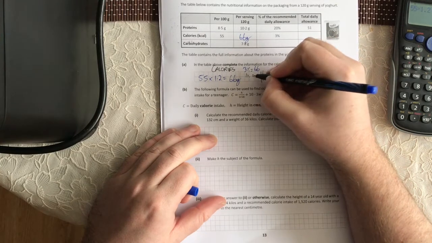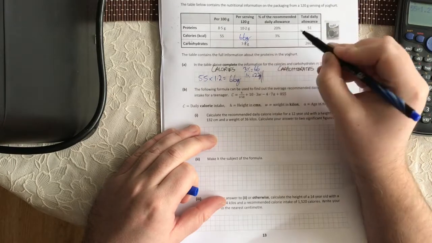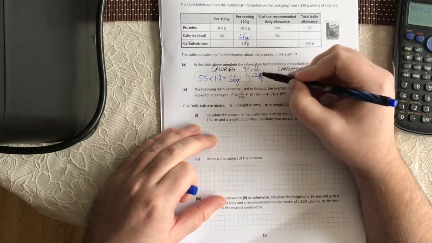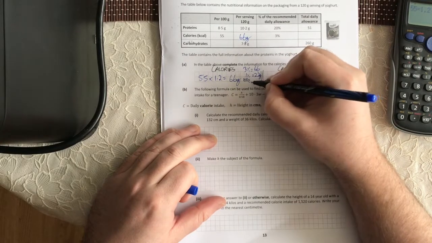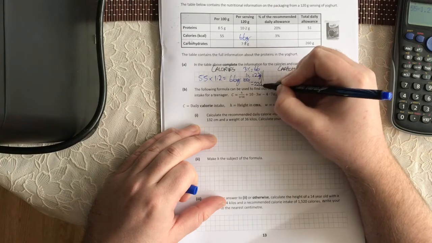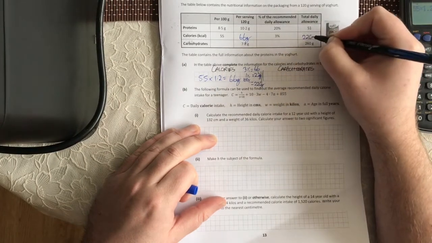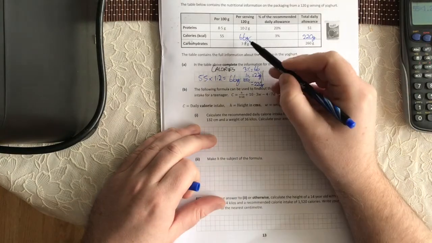Well, in that case, what they're essentially saying is that 3% is equal to 66 grams. So 1% is going to equal 66 divided by 3, which is 22 grams. We don't want the 1%, we want 100%, the total daily allowance. So 100% is going to equal 22 multiplied by 100, which is 220 grams. So 220 grams goes there.